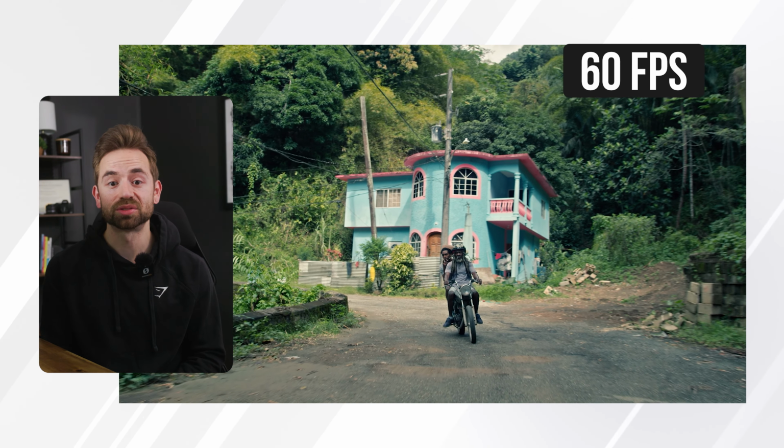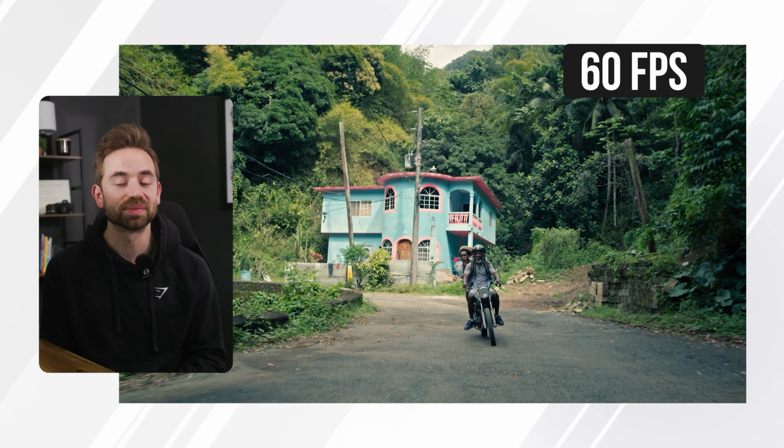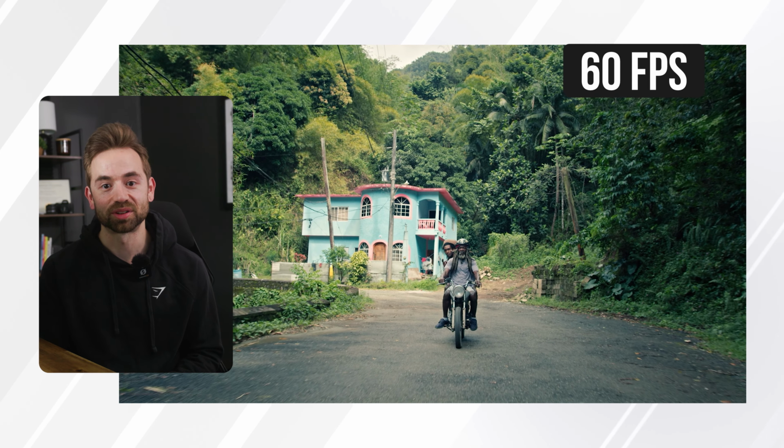Our next frame rate is 60 FPS. 60 FPS is where things get a little bit different, because you technically could just film your entire video in 60 frames per second, but I would highly recommend you don't. I've seen people do this on YouTube a lot, but in my opinion, the video looks pretty bad when shot in 60 frames per second.